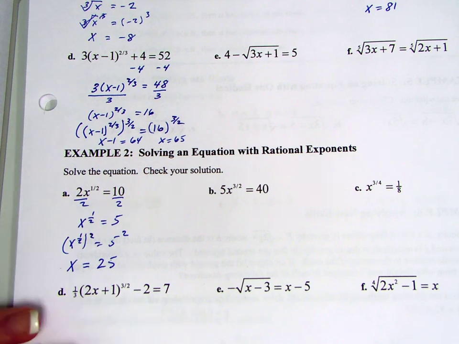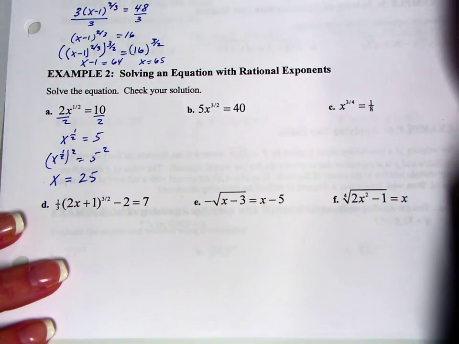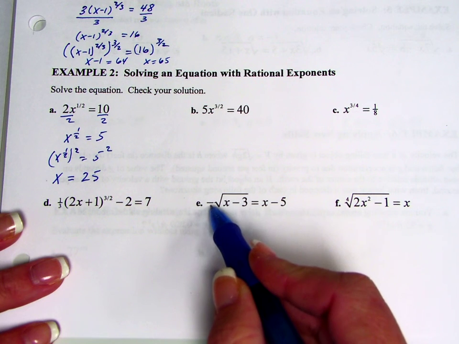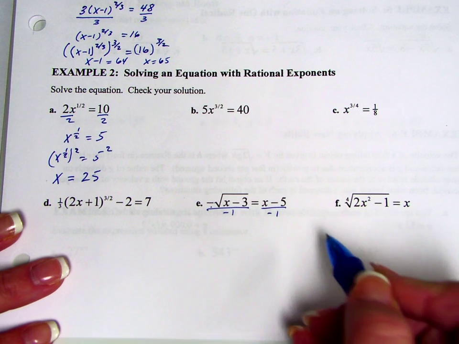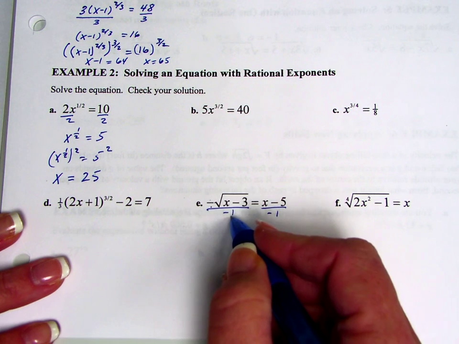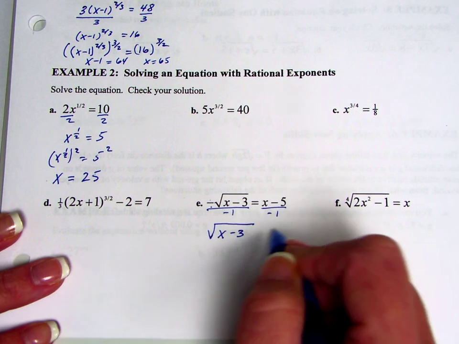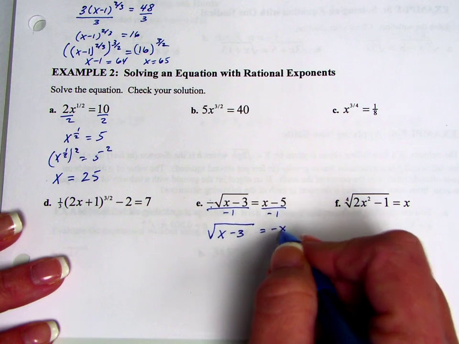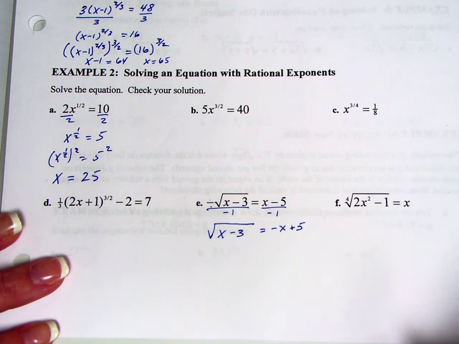So I'd like to go through e, and then we'll move to the back side. For e, the first thing we're going to want to do is get rid of this negative sign here. So we're going to divide both sides by negative 1. On this side we have negative 1 over negative 1, which cancels, reduces to 1. So we have x minus 3 on this side. And over here we have x divided by negative 1, which is negative x, and then negative 5 divided by negative 1, which is positive 5. Remember, we have to distribute that negative 1 to both terms.